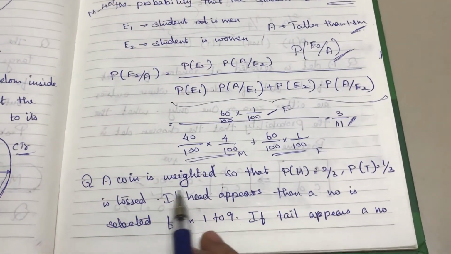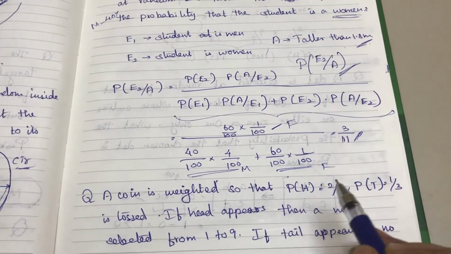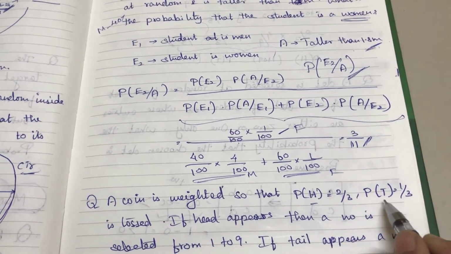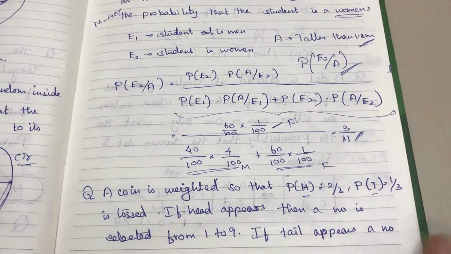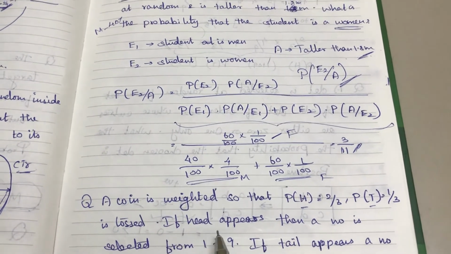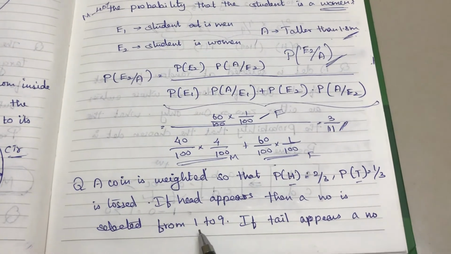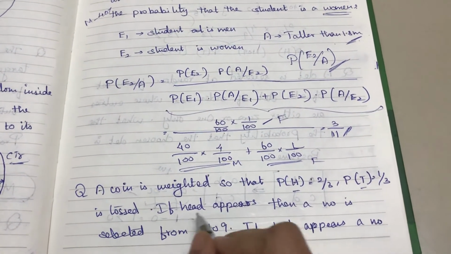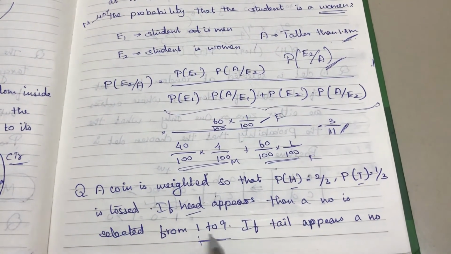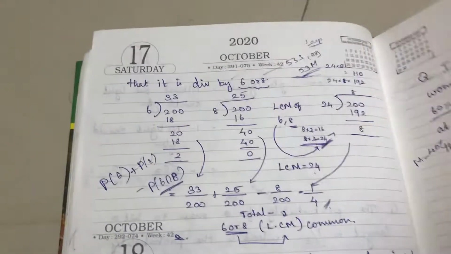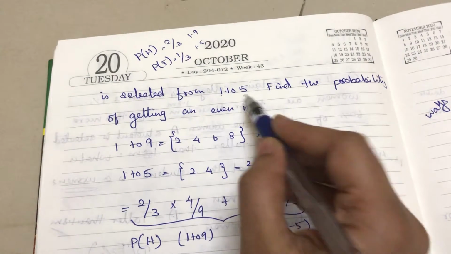Okay. A coin is weighted so that P of H, meaning the probability of a head, is 2 by 3 and tail is 1 by 3, and it is tossed. If a head appears, then a number is selected from 1 to 9. If head comes, I need to select a number from 1 to 9. If tail appears, I need to select a number from 1 to 5.